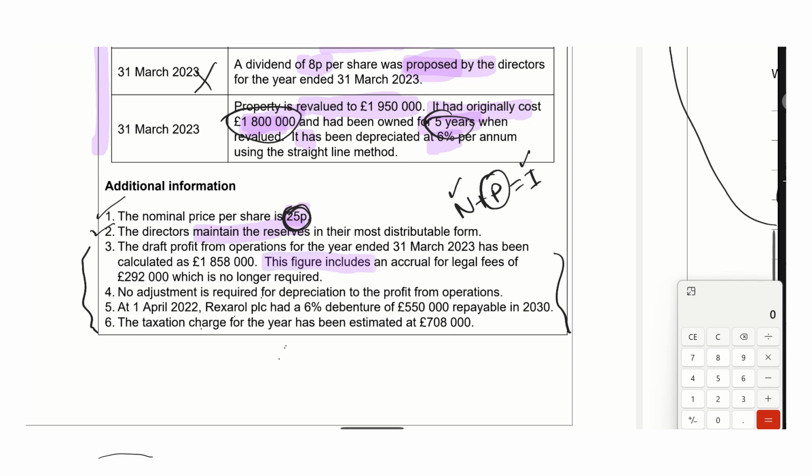This figure includes an accrual of legal fees of 292,000, which is no longer required. Okay, so this profit figure has already put an expense in for legal fees, which is no longer required. Well, if you don't need the expense, think about what's going to happen to your operating profit.